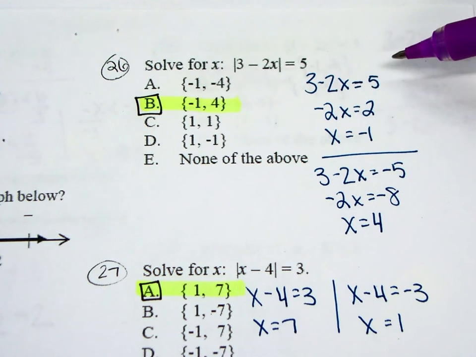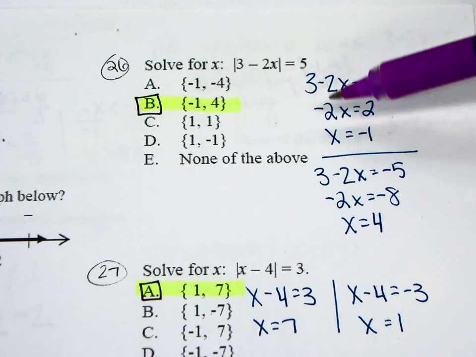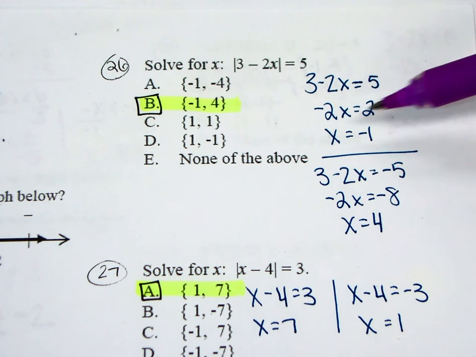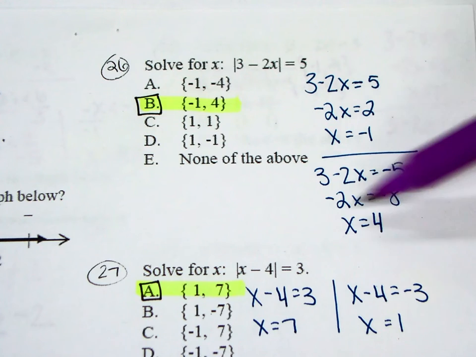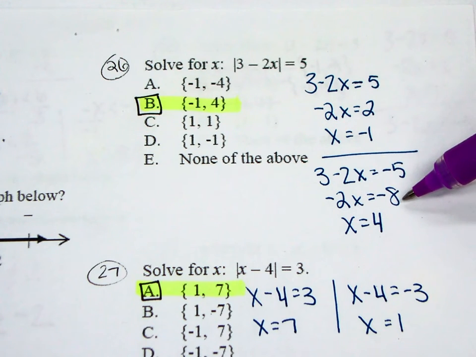So from here, all I'm going to do is subtract the 3, divide by the negative 2 for negative 1. Then over here, I subtract the 3 to get negative 8. Divide by negative 2, making it positive 4. So my answers are negative 1 and positive 4, which is option B.